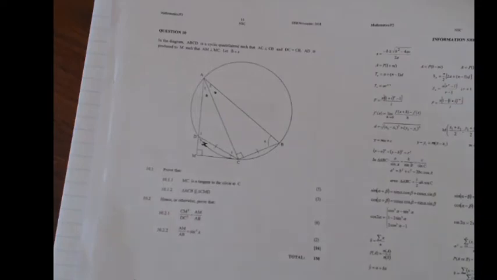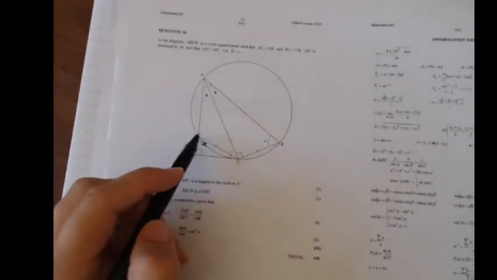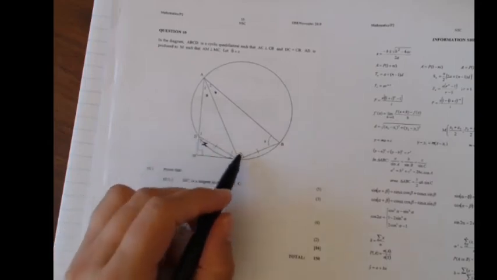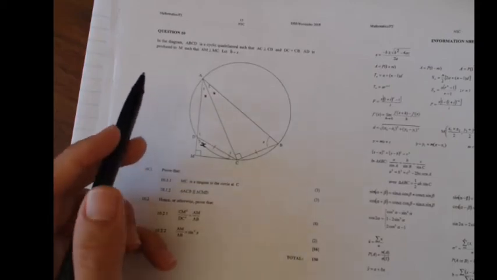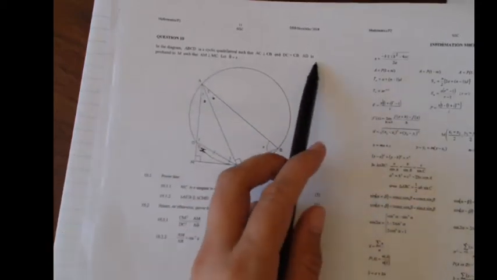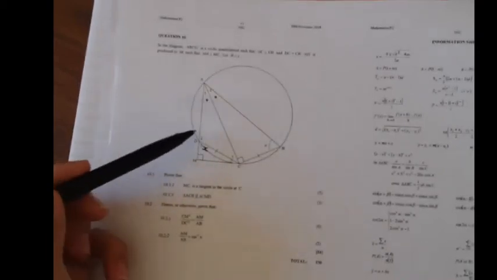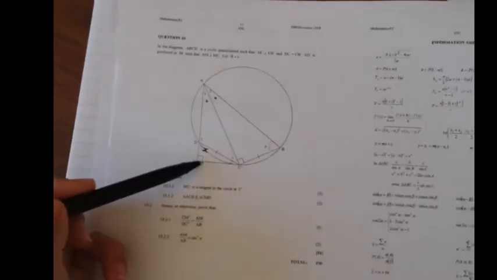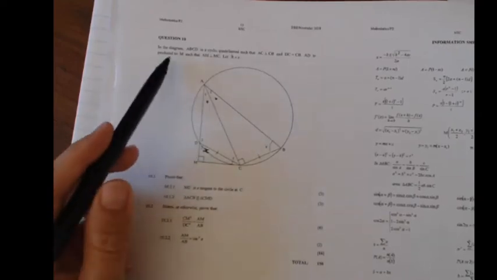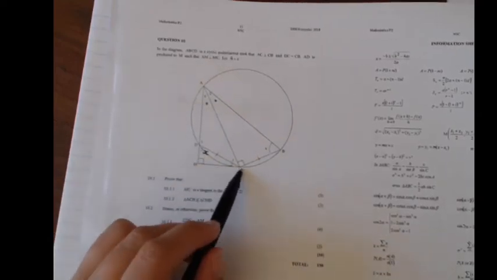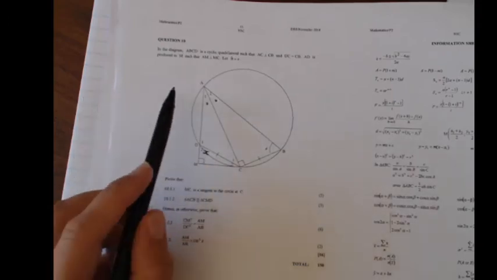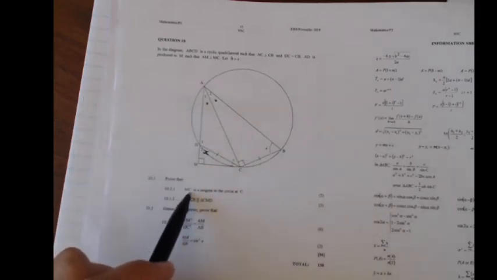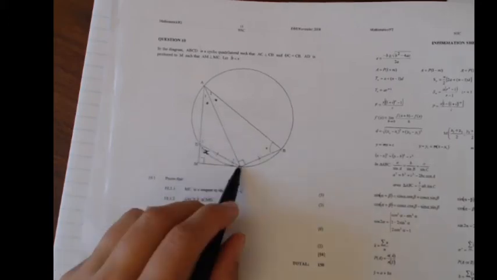It's just a corollary or an extension of angles in the same segment. If the two chords are equal, they also subtend equal angles at the circumference. AD is produced to M such that AM is perpendicular to MC. It's not given that this is a tangent anywhere in the sketch, so don't just assume tangents. But you see here they want you to prove that MC is a tangent, so don't just assume.